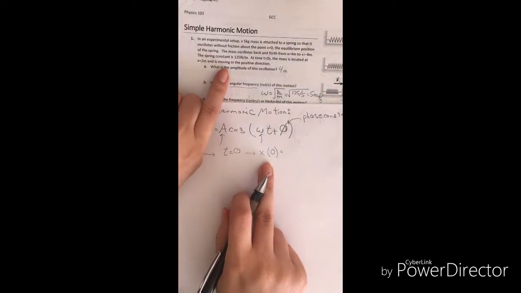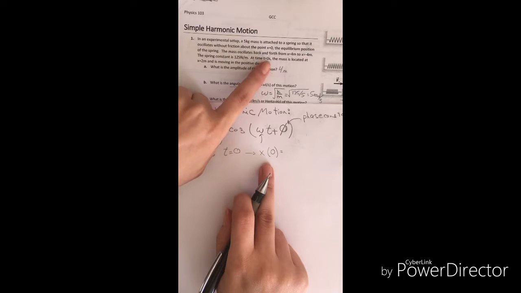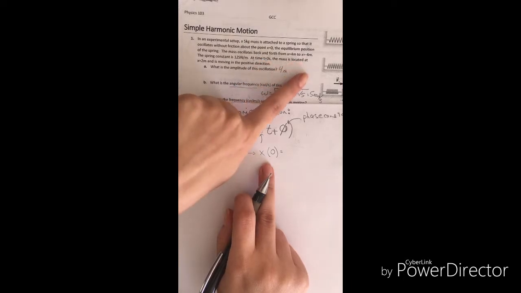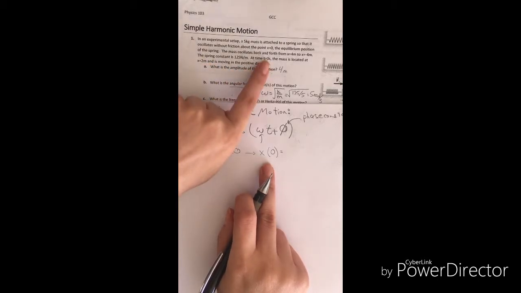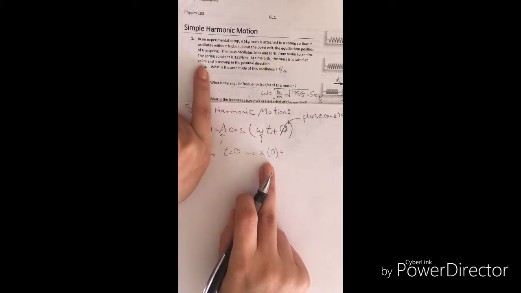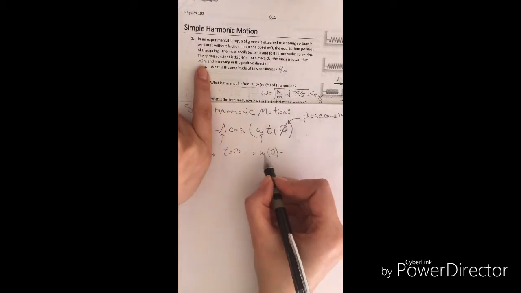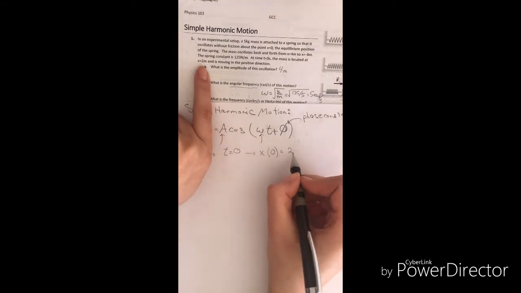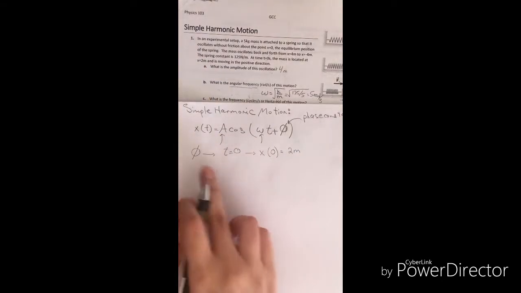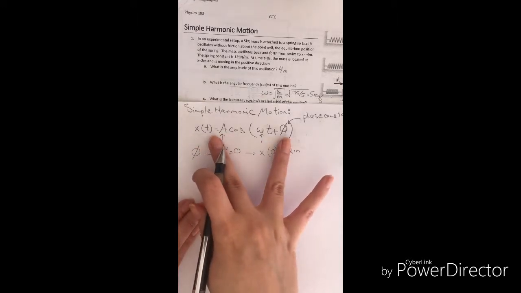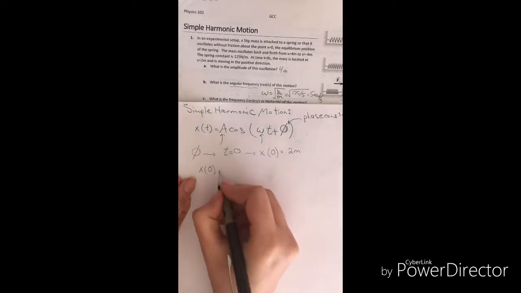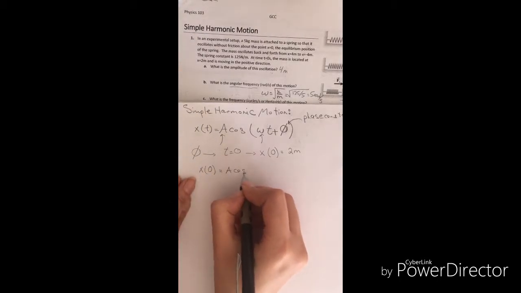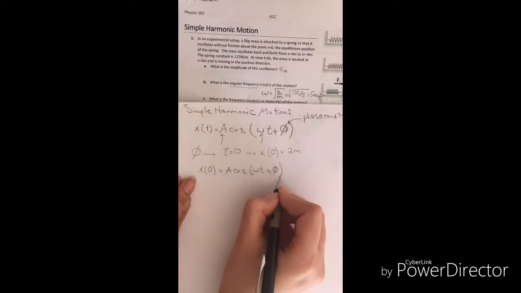In the question, it said at time t equals 0 seconds, the mass is located at x equals 2 meters and is moving in the positive direction. So in this case, when t is 0, the mass is located at 2 meters. So x of 0 is 2. Okay, so now we can find phi. We use our equation and say x of 0 equals A cosine of omega t plus phi.